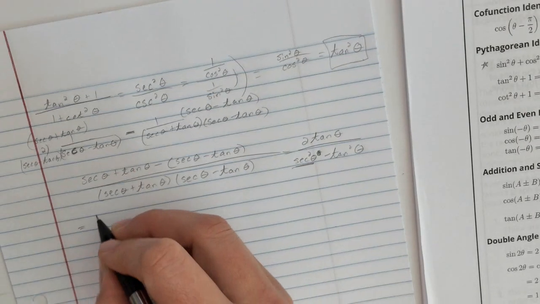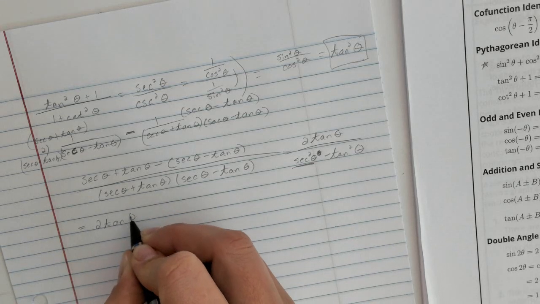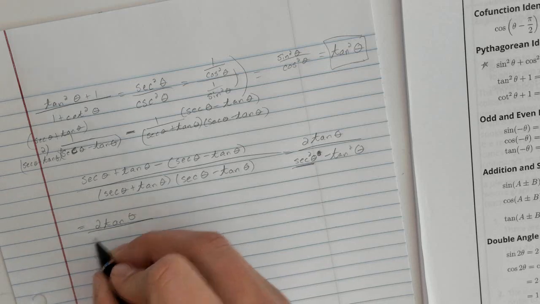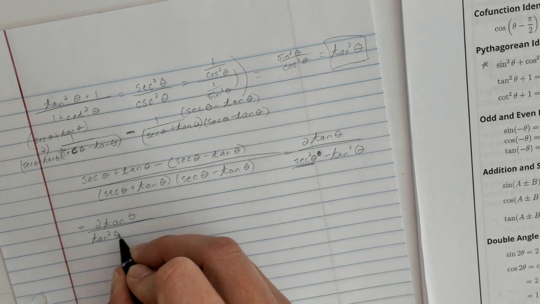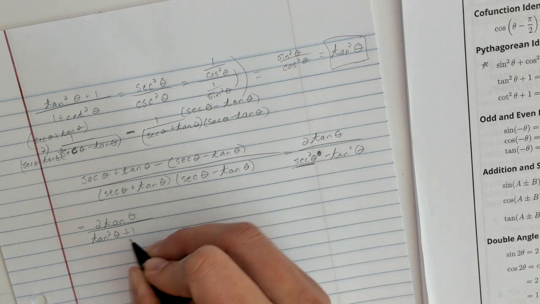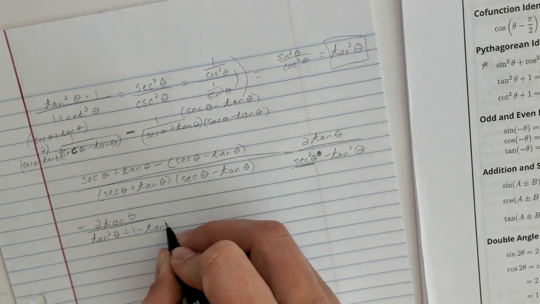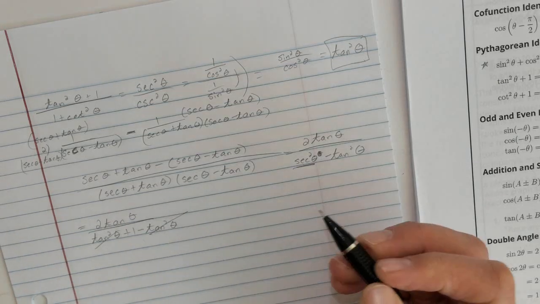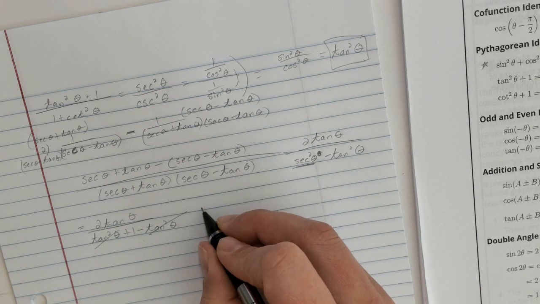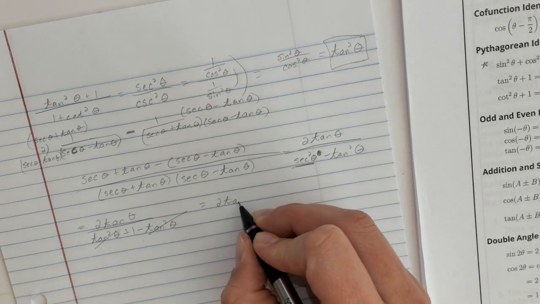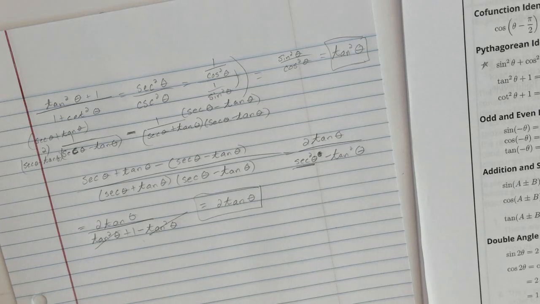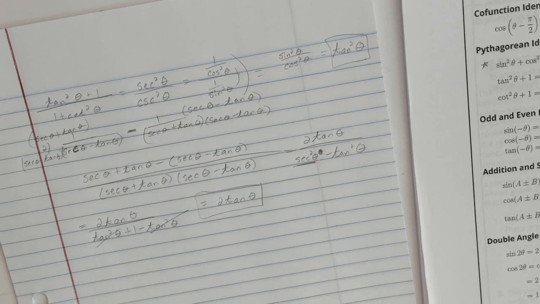So now I am at 2 tangent of theta on top, divided by the secant squared of theta, which becomes the tangent squared of theta plus 1 minus the tangent squared of theta. Okay, and then the tangent squared of thetas cancel each other out, and so I'm just dividing by 1, so I end up with just 2 tangent of theta. Okay, so that's one way to go about it.